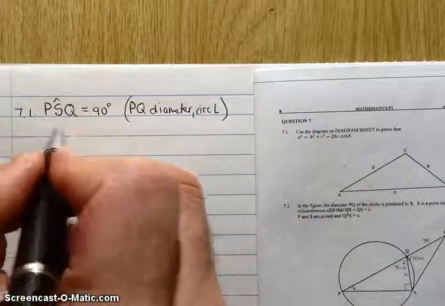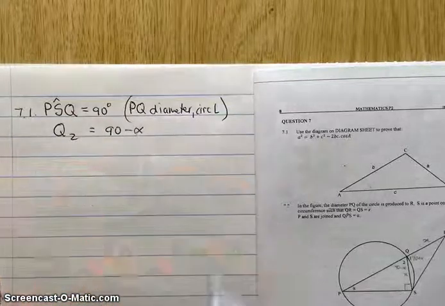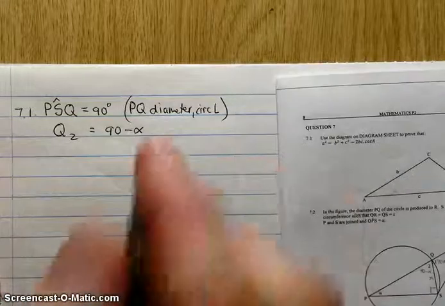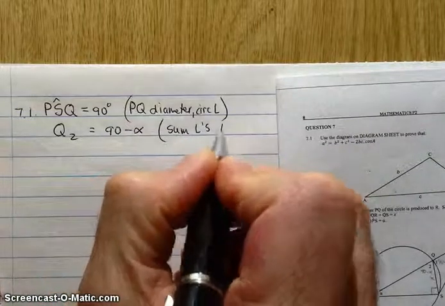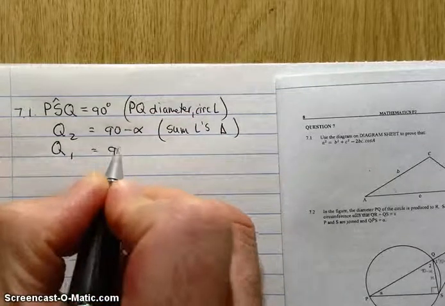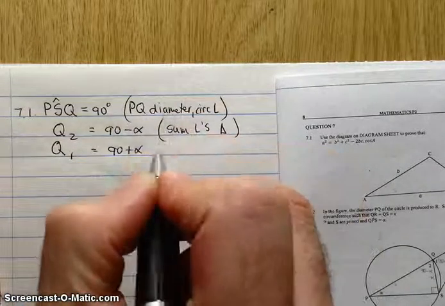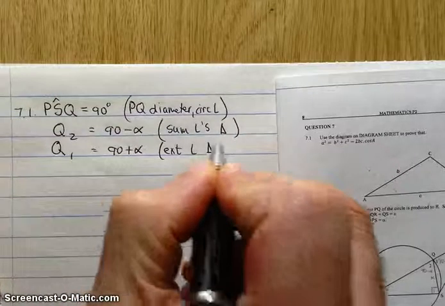Then we also worked out that Q2 equals 90 minus alpha, the reason for that is sum of angles of a triangle. Then Q1 equals 90 plus alpha. You can either work with straight line or exterior angle of triangle.